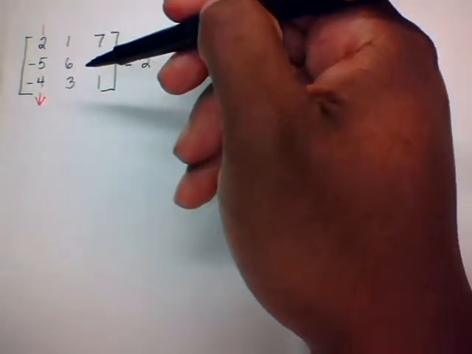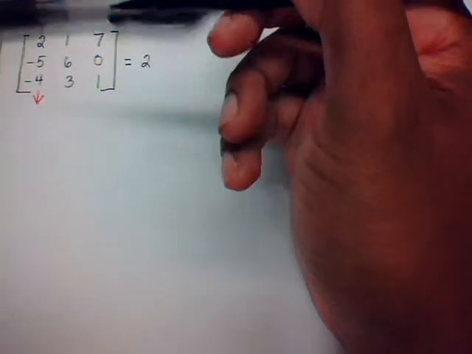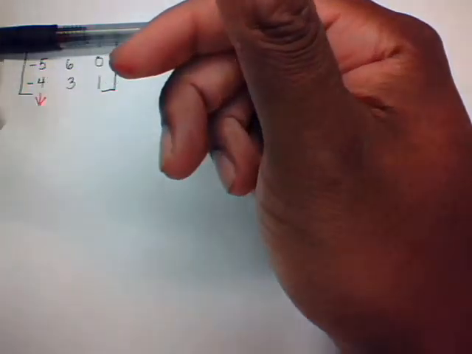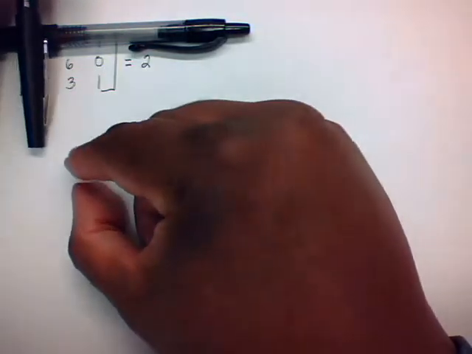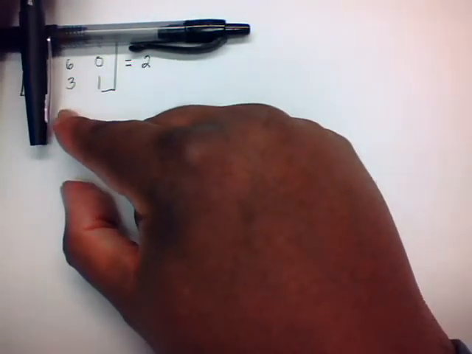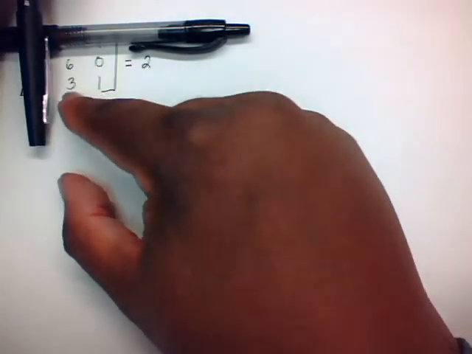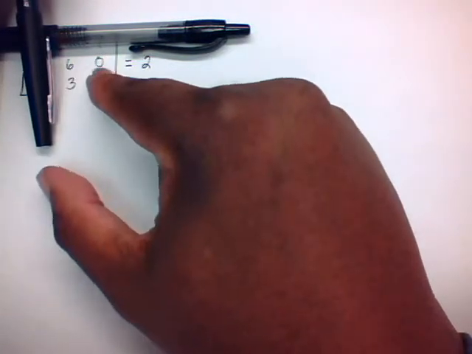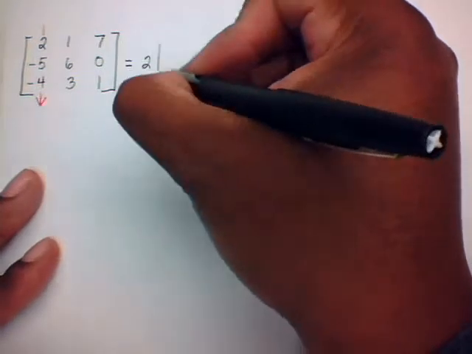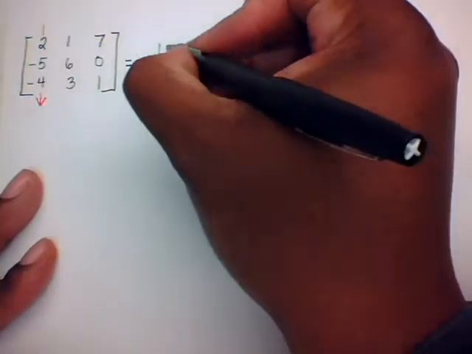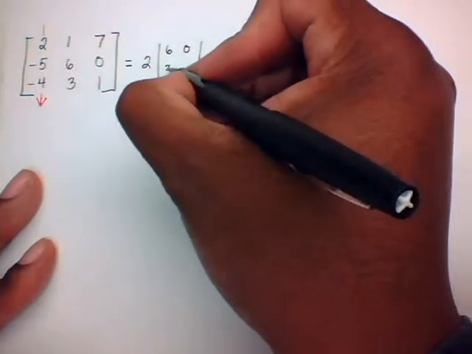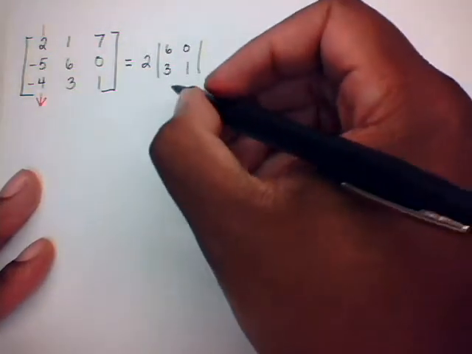So I cover up the first row and the first column. When I do that, this is my minor: 6, 0, 3, and 1.